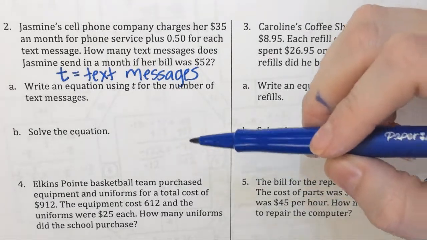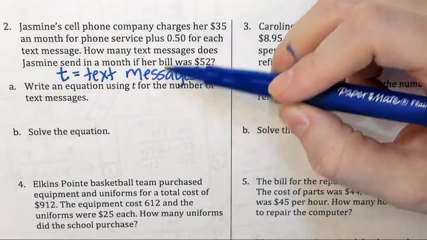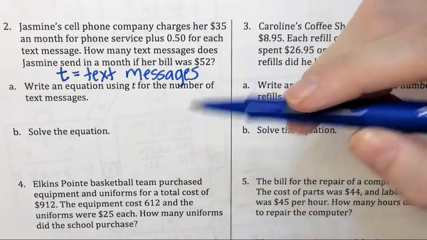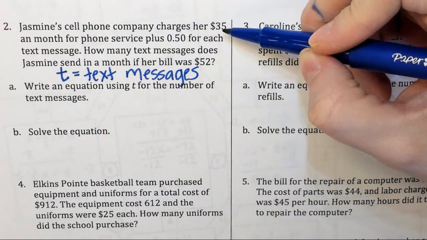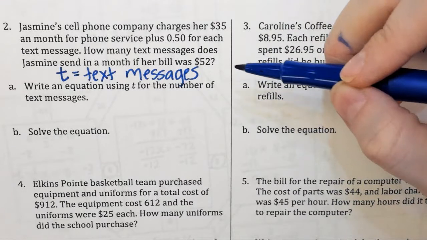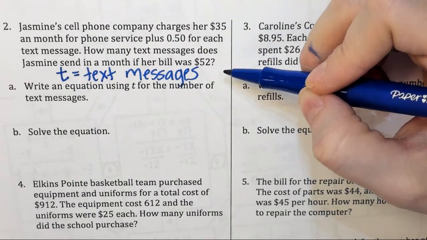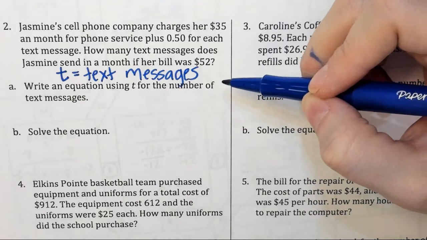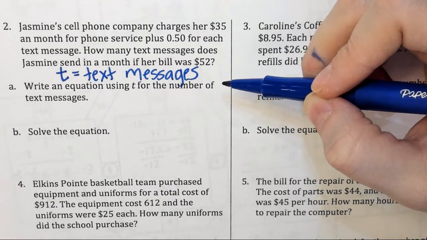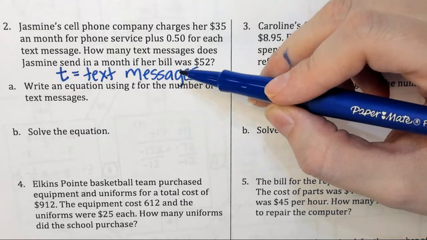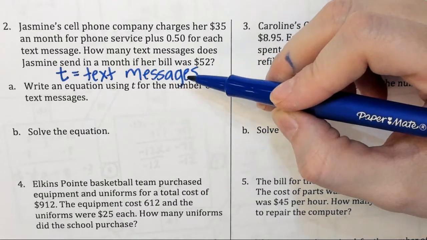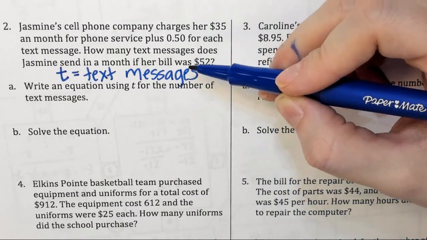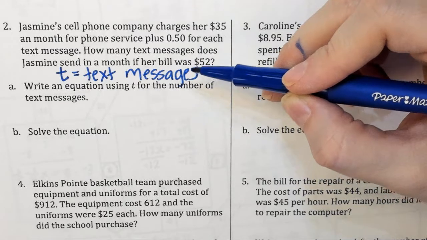So here, they're charging 50 cents for every single message. And then it says $35 plus the cost per message, and the total that her phone bill was is $52. So the first thing I think about is, what is this variable going to go by? It's talking about text messages. Well, what's the cost per message? 50 cents.